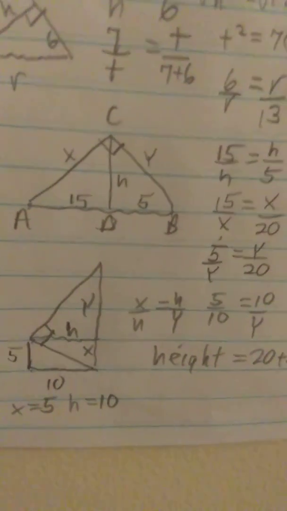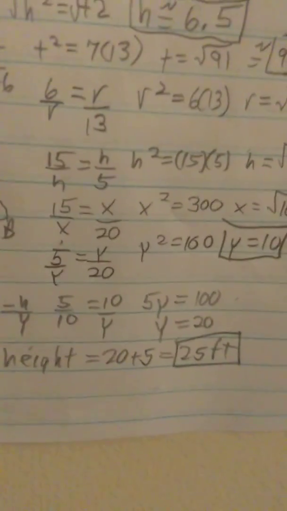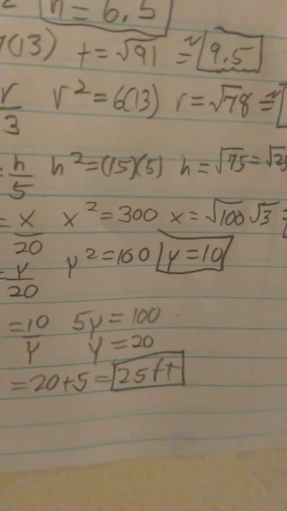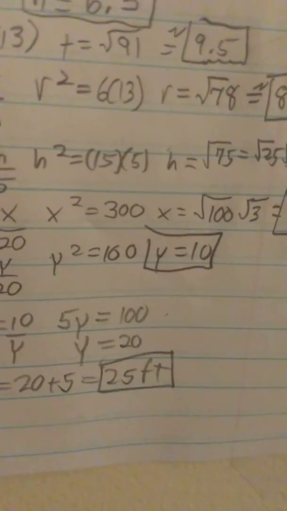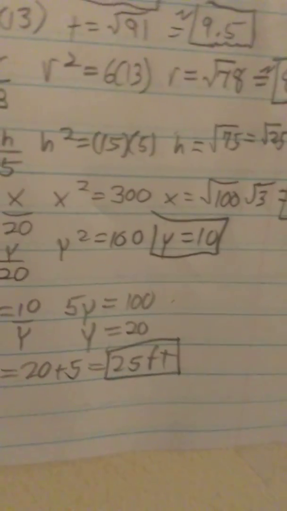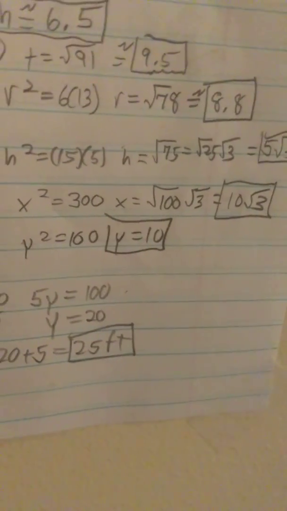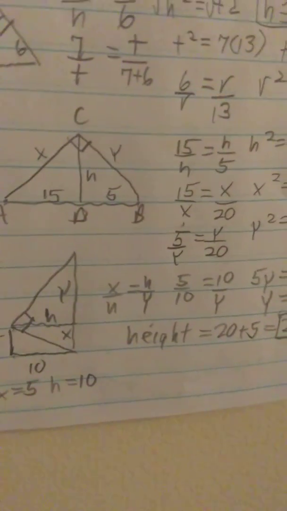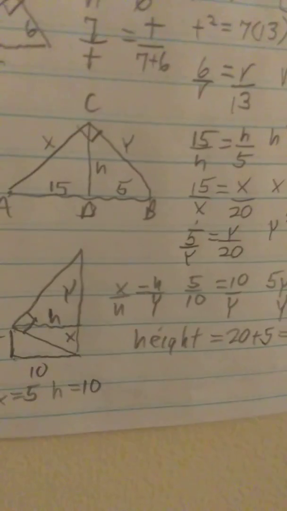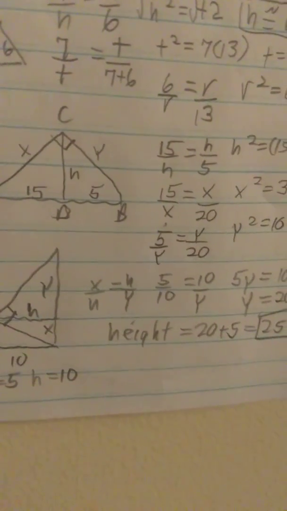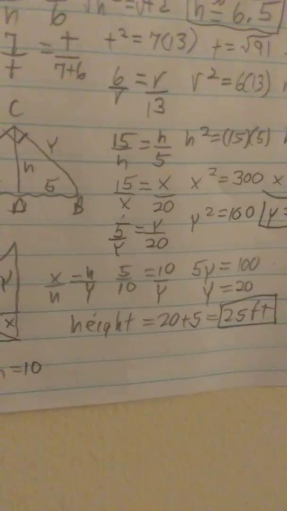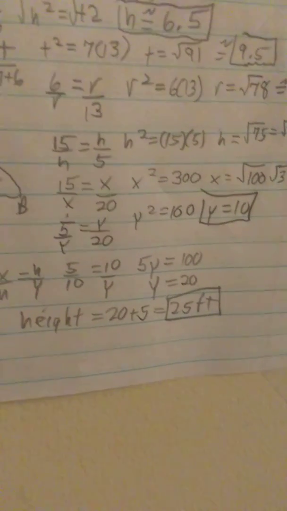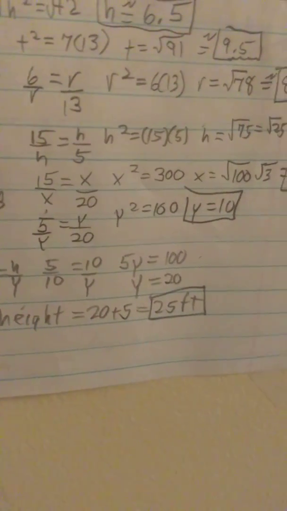Now to get the leg x, I'm going to take the base on that side, 15 over x is x over the whole base, 20. And so x squared is 300, and 300 is easily broken apart as 100 times 3, so that we can get the perfect square out as x being 10 times the square root of 3. Now to get the leg above the 5, I'm going to do 5 over y is y over 20, or y squared equals 100, making an easy square root of y equals 10.